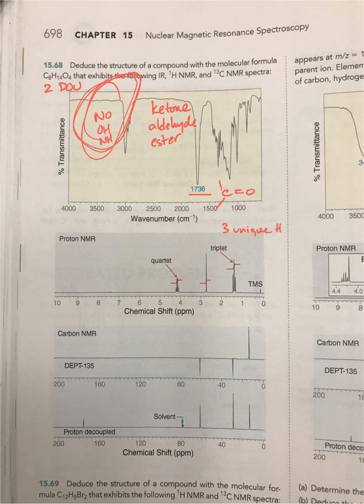When I look at the proton, I can tell you right away that the quartet and the triplet are coupled. So it has to have this fragment, CH2, CH3. And then something blocking it. I would say the thing blocking it is probably oxygen, because that leads to that isolated spin system.